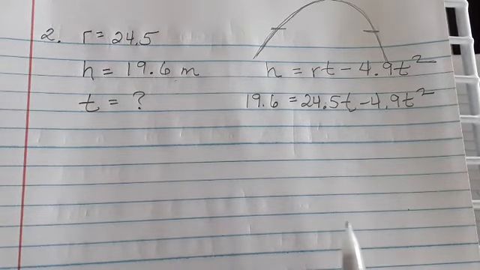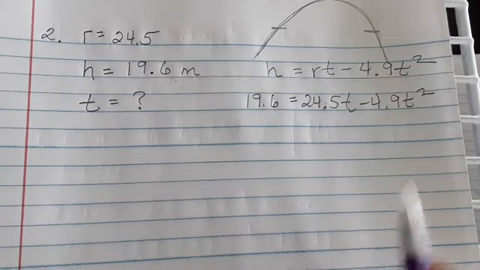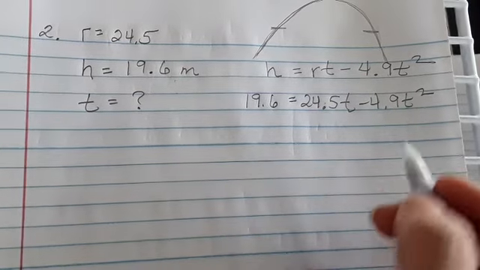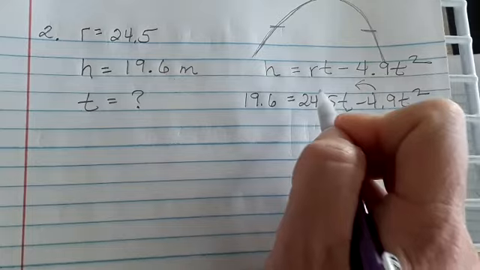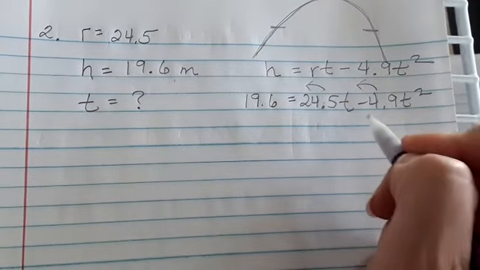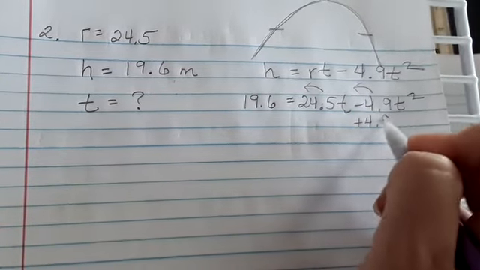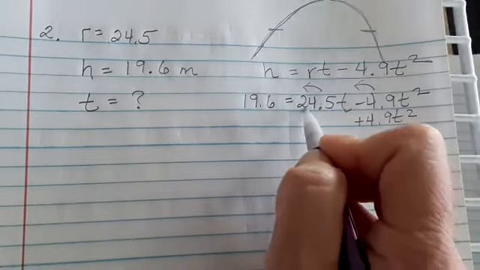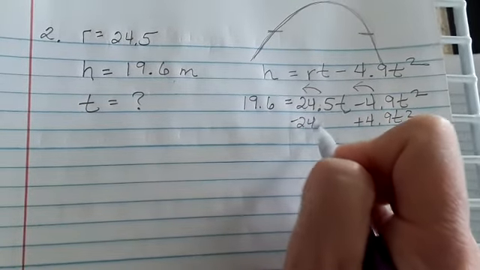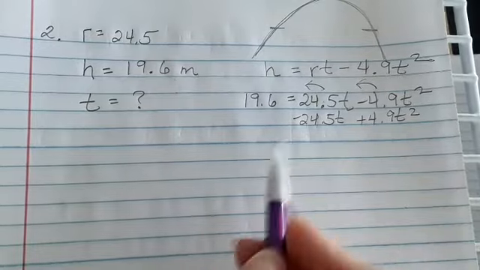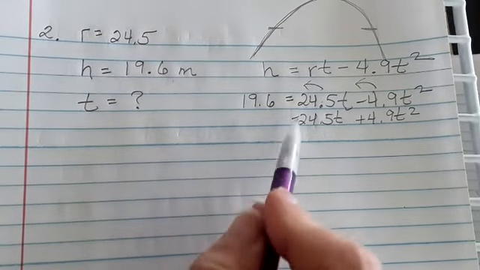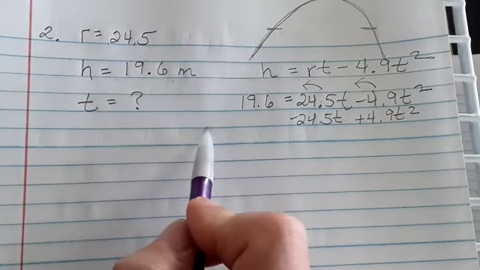So we want to make sure everything is set equal to 0, but it's nice when your squared term is positive. So I'm going to move that over to the other side. So I'll add the 4.9 t squared, and that's a positive, so I'll subtract 24.5 t. So all of that will be added on this side and then subtracted.